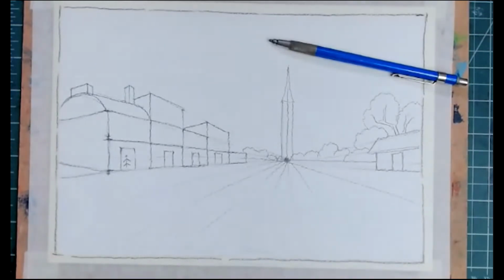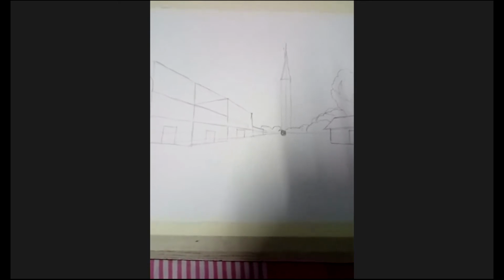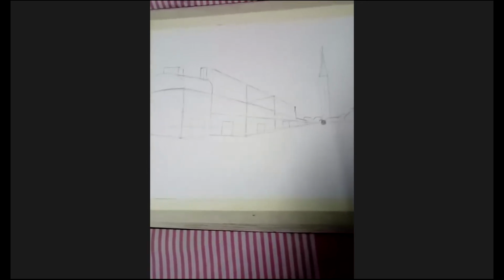This comes from Kritika. So this is good. First, there is a door, right? So everything has to be on this inclined line. But it's okay.